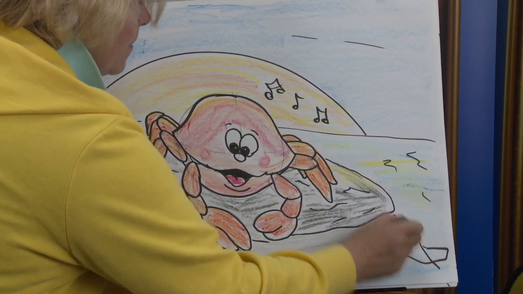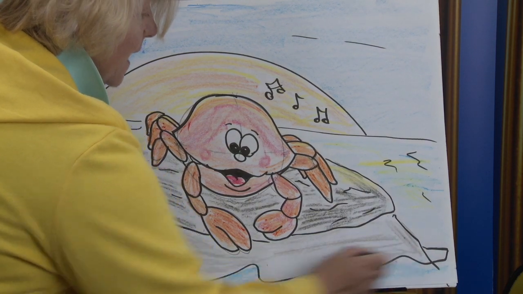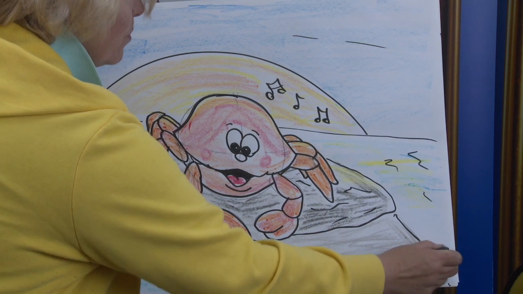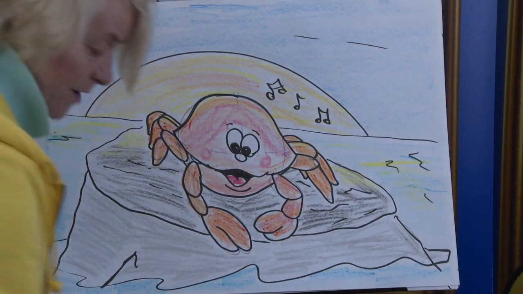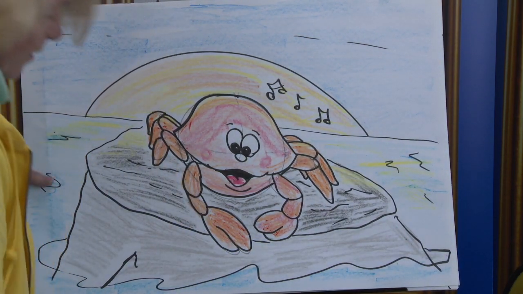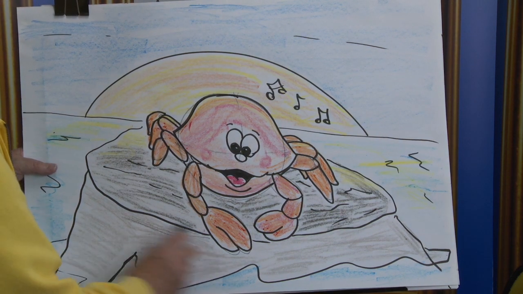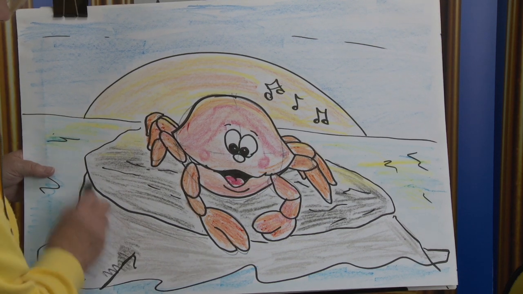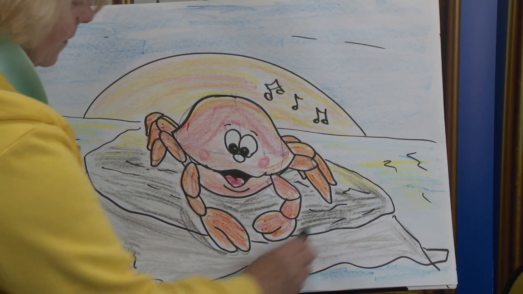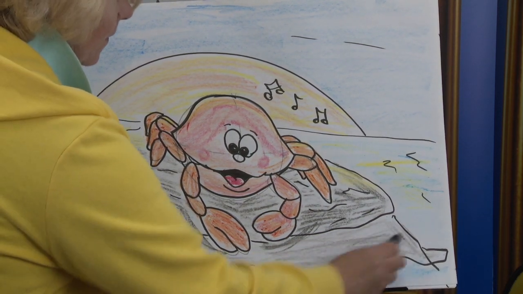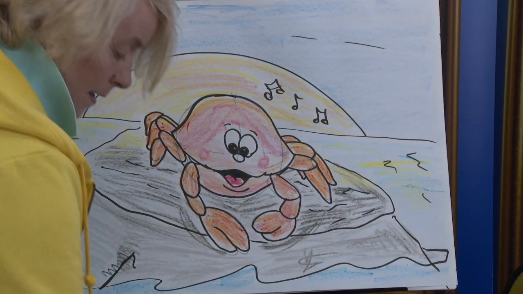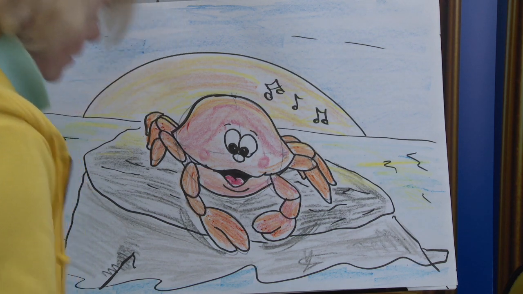I wonder, will anybody come to listen to hear him sing? Maybe that's what he's doing, he's practicing, getting ready for his friends to call over. Now underneath here I want to add in a little bit of shading. See that? I'm going to add in some brown.